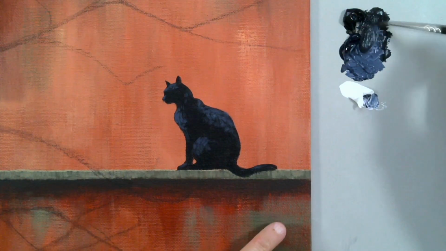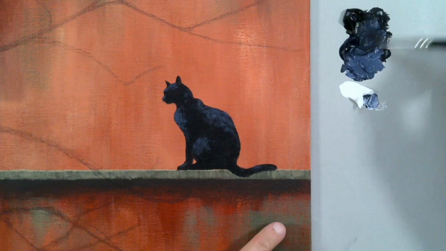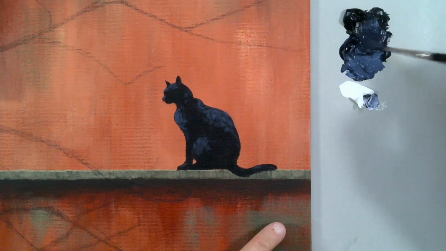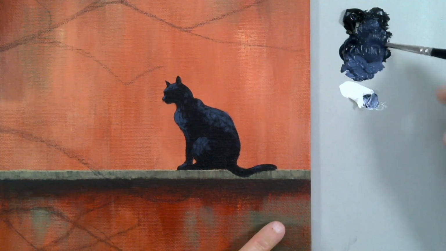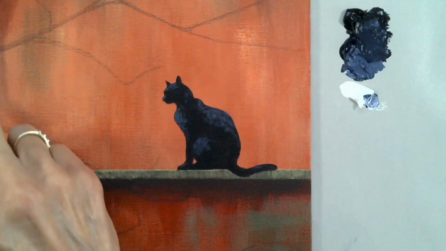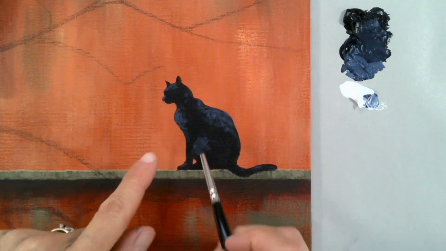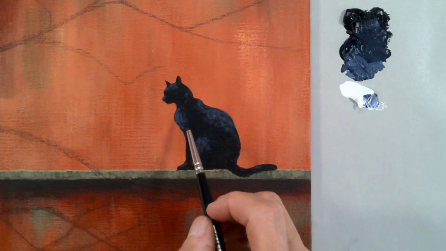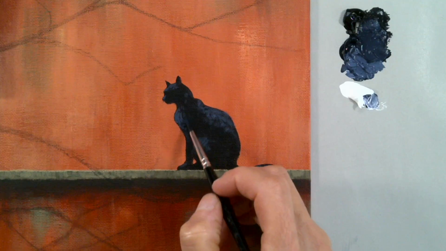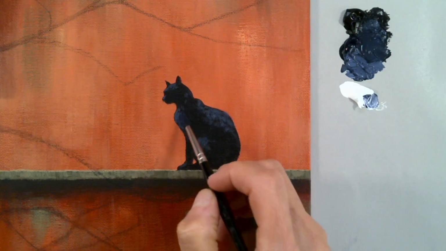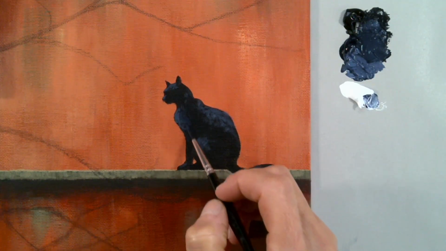I'm going to take more of the Payne's Gray, push it into the white and have a medium tone. So I have dark, light and medium tone now. And I'm going to go with the medium tone and then just soften the edges a bit.